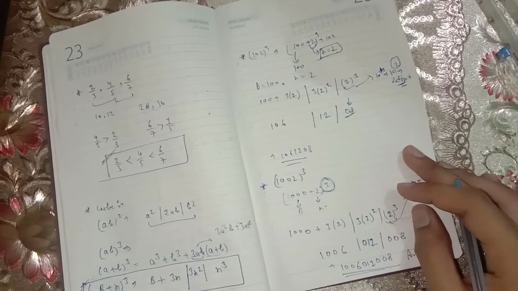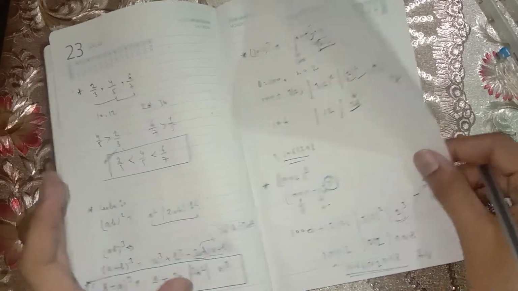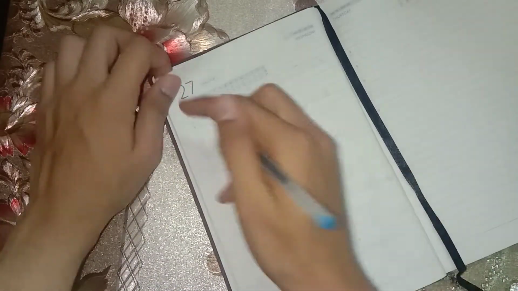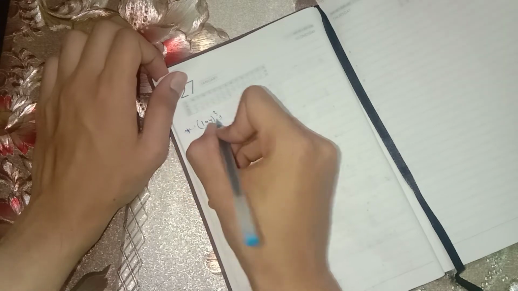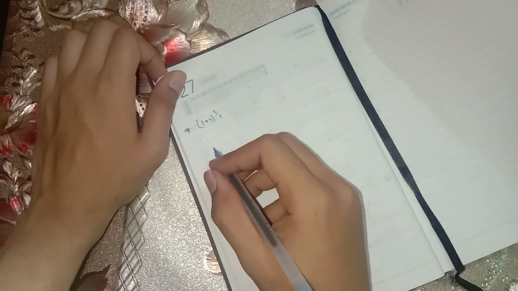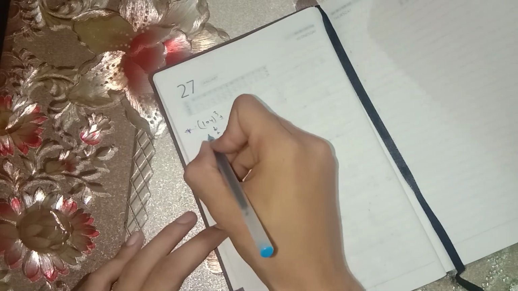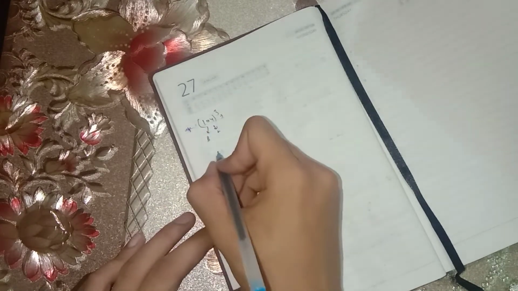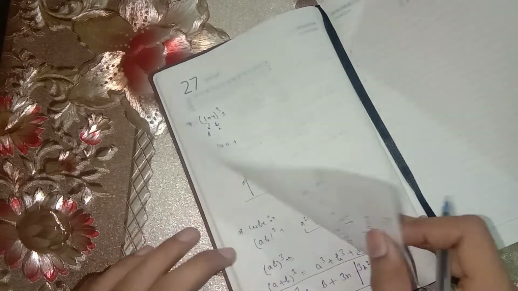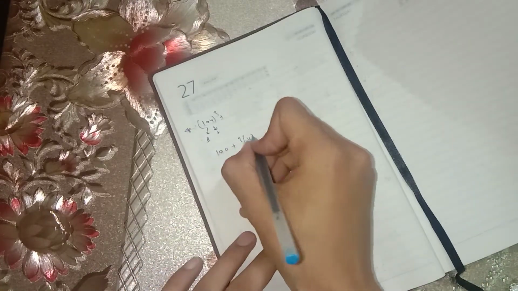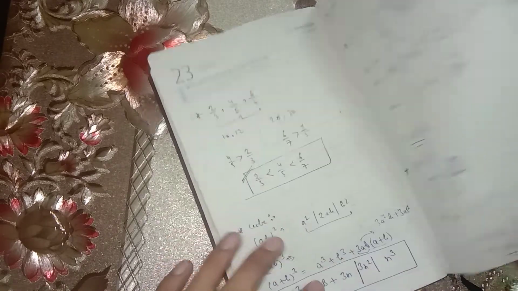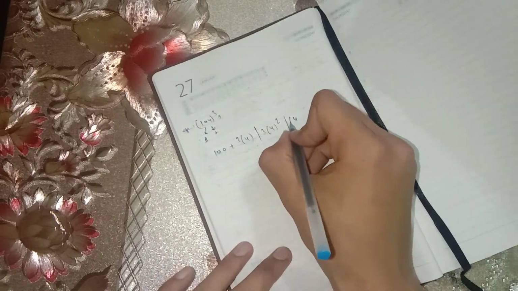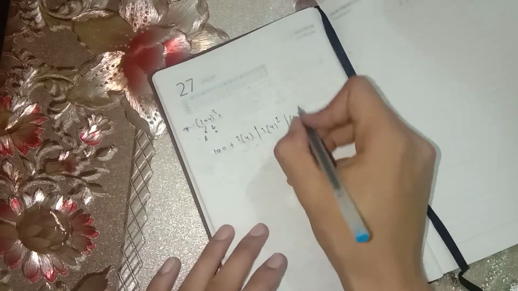So let's take another example of it. Let us suppose I am having 104 to the cube. How we can do this kind of question is, just remember this formula. Here we have x is 4 and b is 100. So I am writing 100 plus 3 into 4, and 3 into 4 whole square, plus 4 to the power cube.